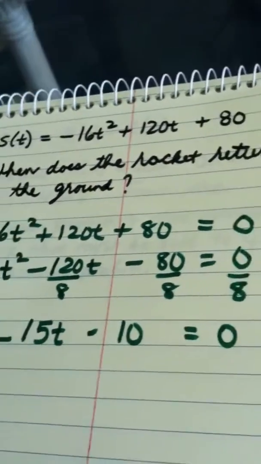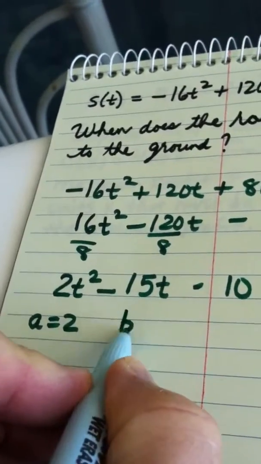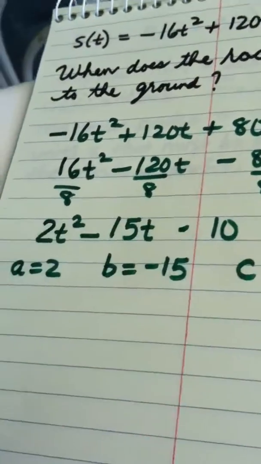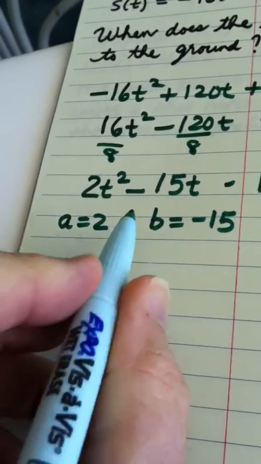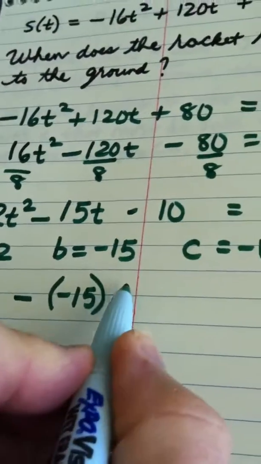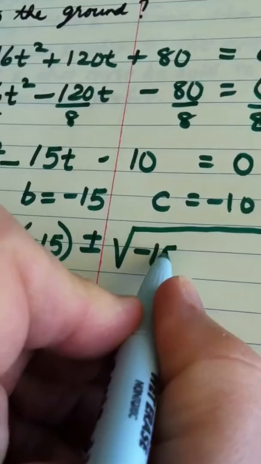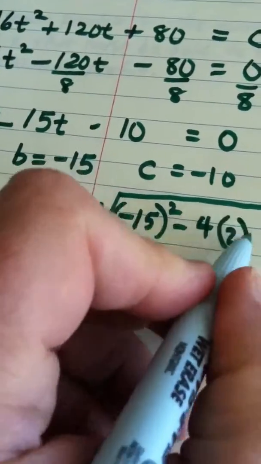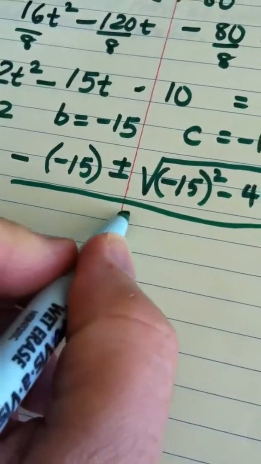So we're probably going to need to go to the quadratic formula. A is 2, B is negative 15, and C is negative 10. So, t is equal to, t being our variable, t equals the opposite of b, plus or minus the square root of b, quantity squared, minus 4, a is 2, c is negative 10, all divided by 2 times a.